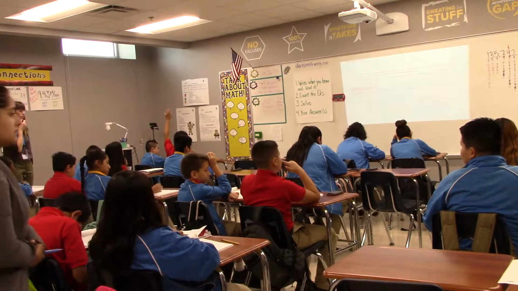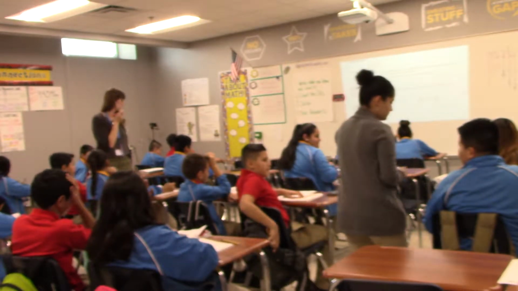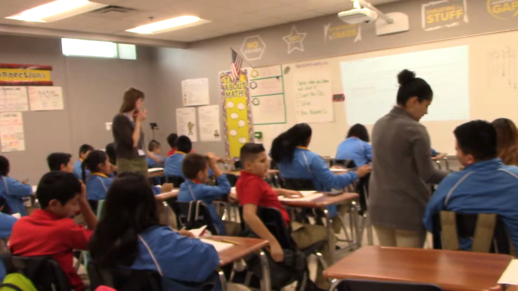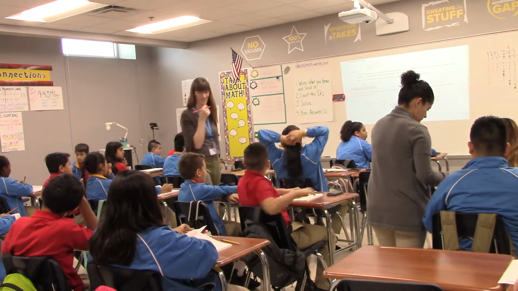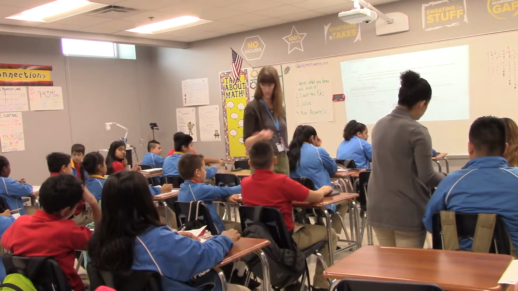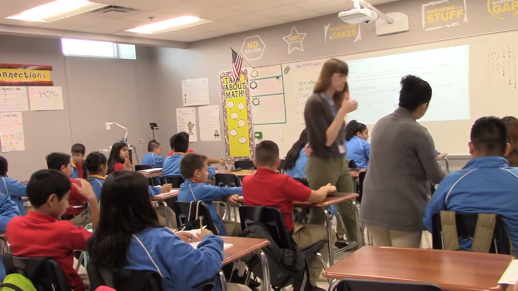Turn to your partner. Why is there a 1 on each side? Why? Yes. Why is there a 1 on each side?